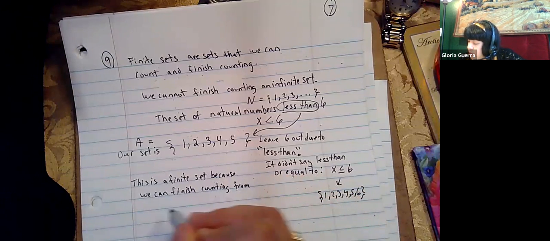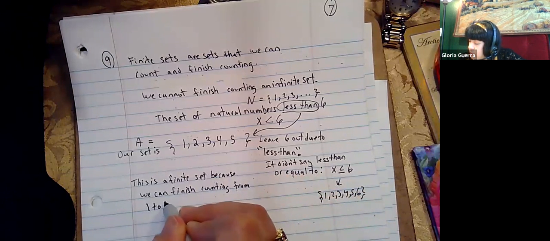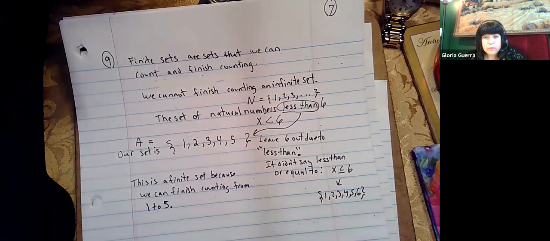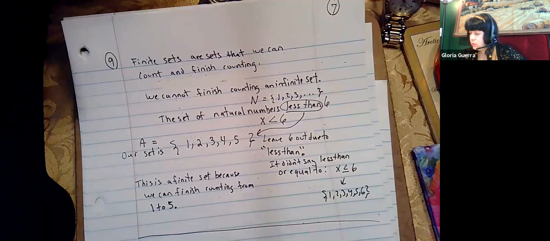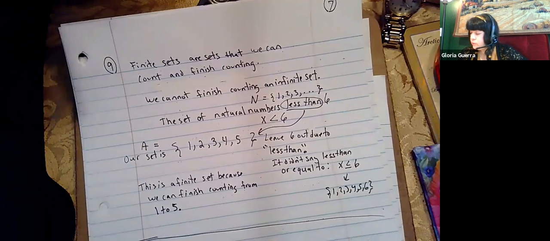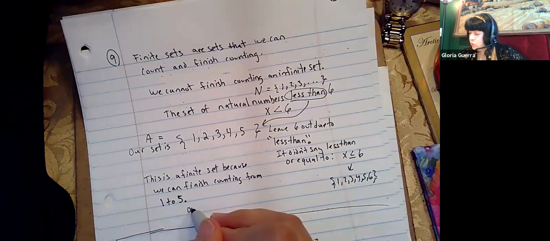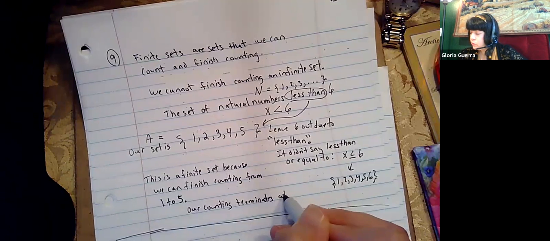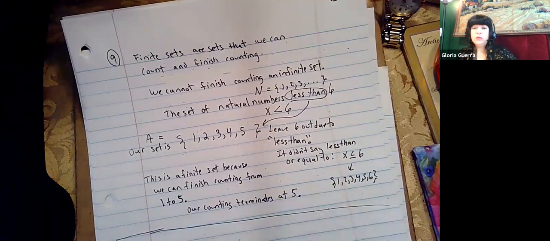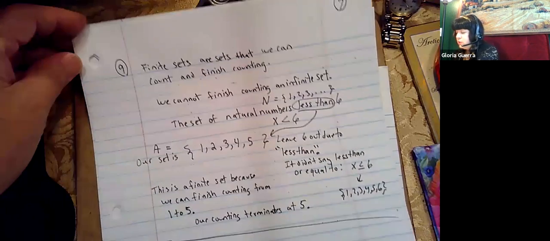And we will be counting from 1 to 5. Okay. It didn't have something like the ellipses, dot, dot, dot, that it continues forever, right? Continues where you never stop counting. It doesn't have that. So it terminates. Our counting terminates at 5. 1, 2, 3, 4, 5, and that's it. We're done. So this is a finite set.